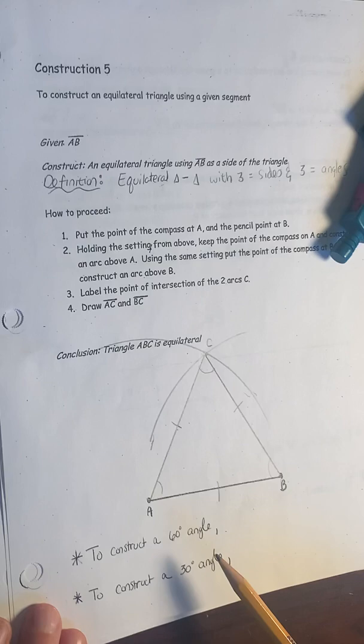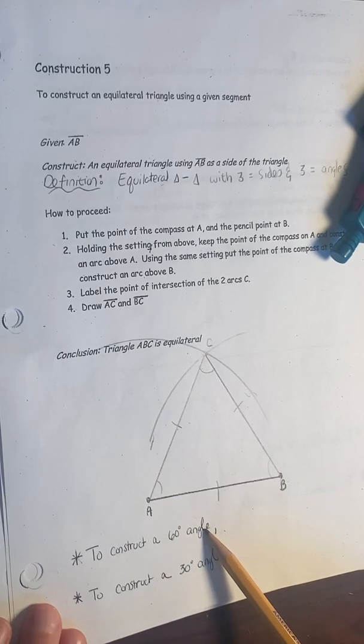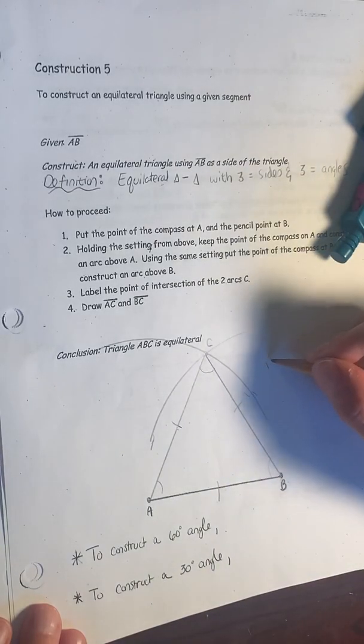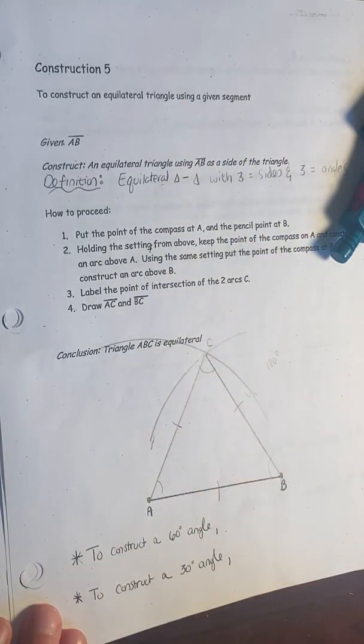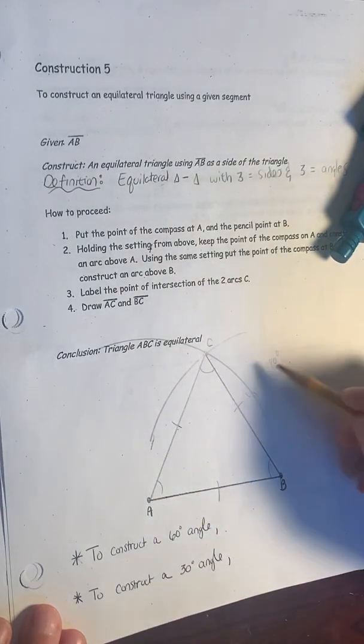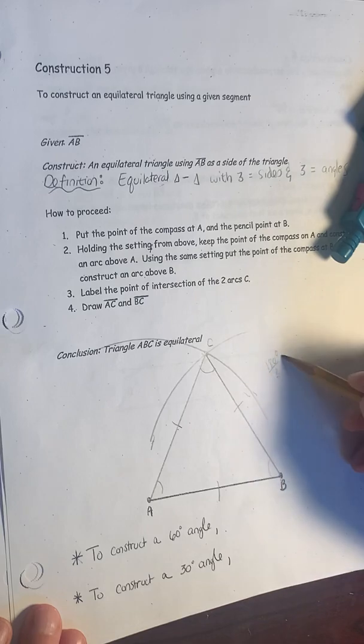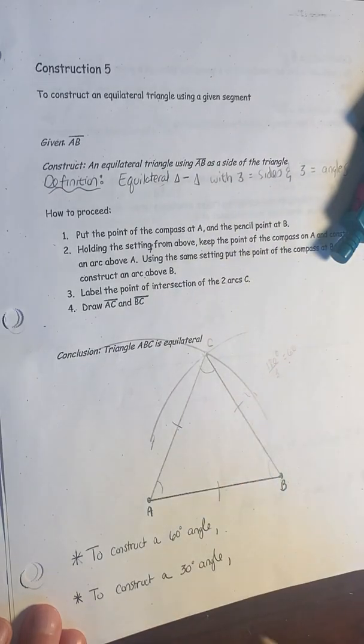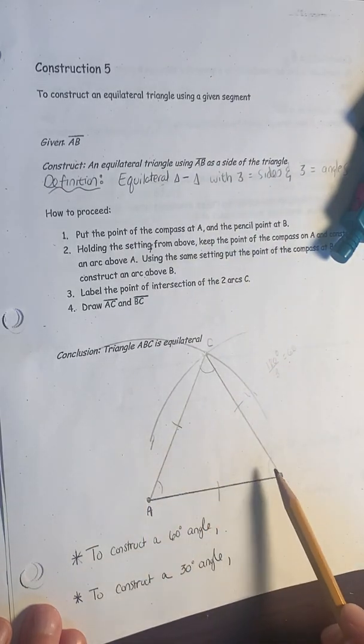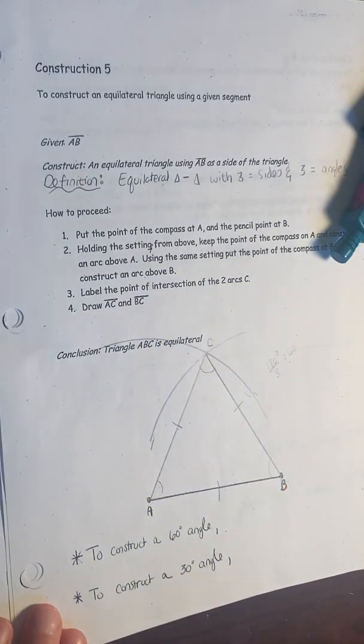And I want you to think about these 2 on your own. How would you construct a 60-degree angle, and how would you construct a 30-degree angle? Now remember, there's 180 degrees in every triangle. So that means if you divide 180 by 3, you're going to get 60, which means each of these angles at A, B, and C are 60.